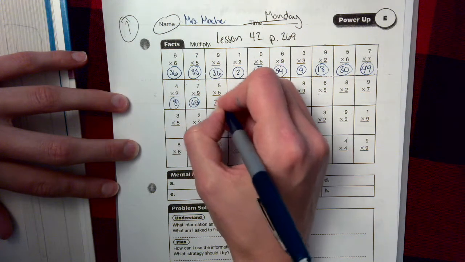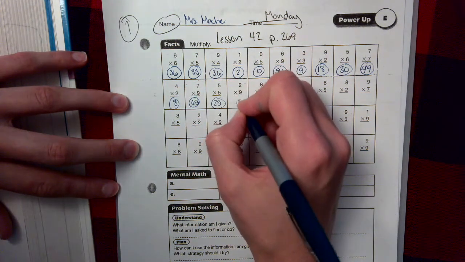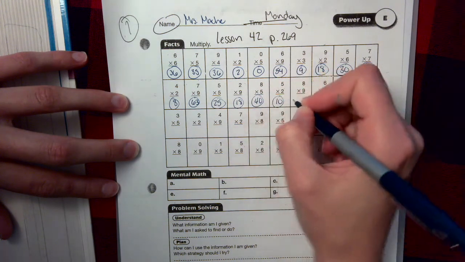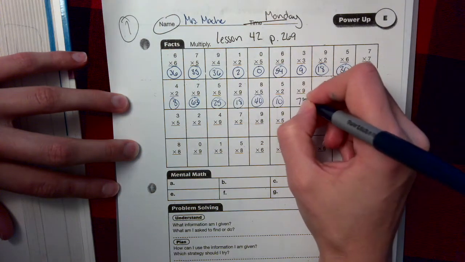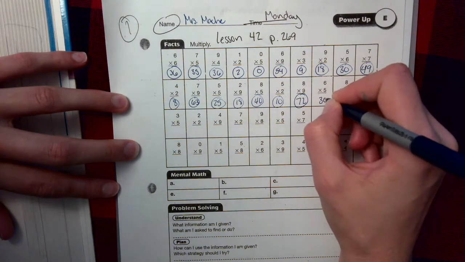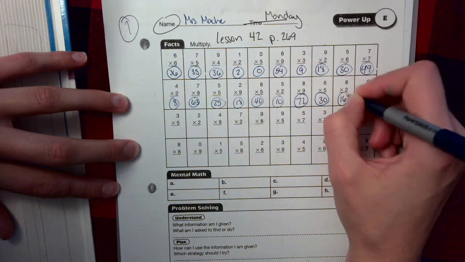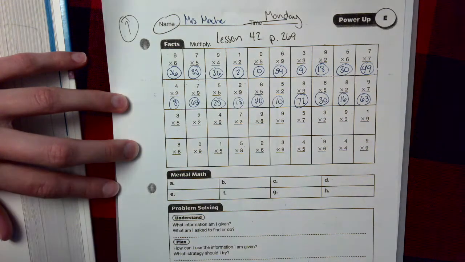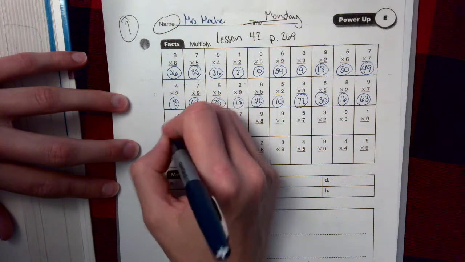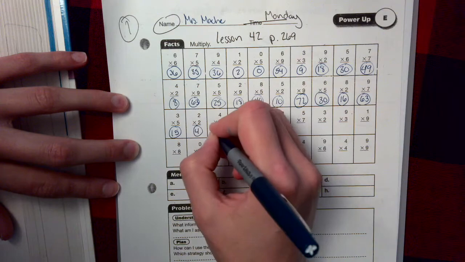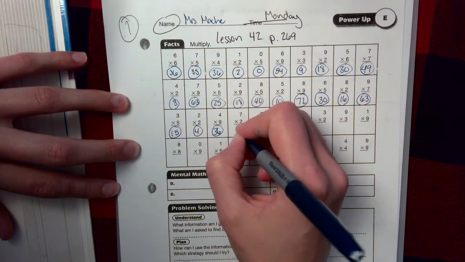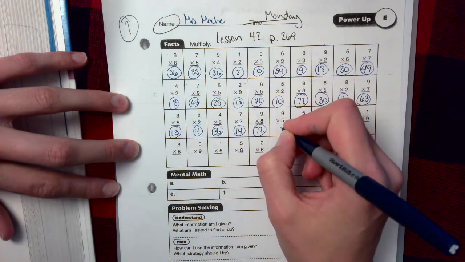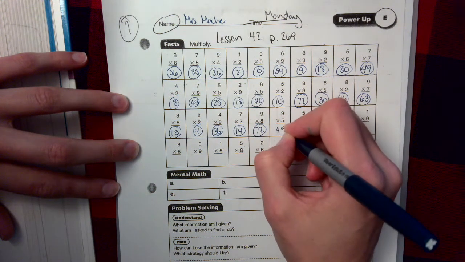5 times 5 is 25. 2 times 9 is 18. 8 times 5 is 40. 5 times 2 is 10. 4 times 9 is 72. 6 times 5 is 30. 8 times 2 is 16. 9 times 7 is 63. 3 times 5 is 15. 2 times 2 is 4. 4 times 9 is 36. 7 times 2 is 14. 9 times 8 is 72. 9 times 5 is 45.